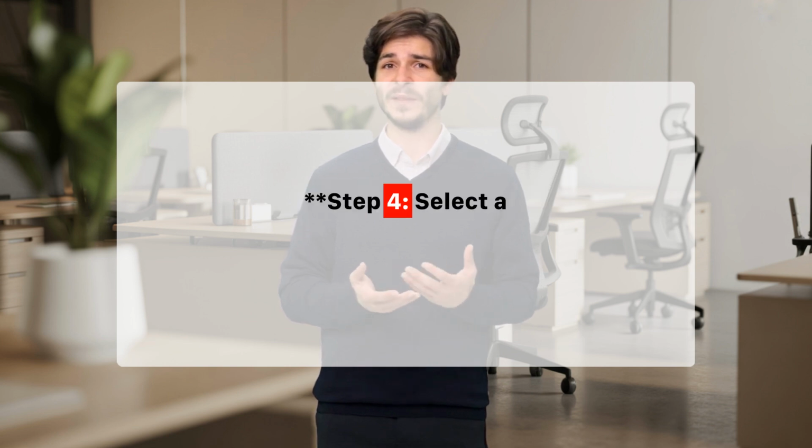Step 4. Select a reason for the return. A new page will appear, prompting you to select a reason for your return from a drop-down menu. Choose the reason that best describes why you're returning the item, as this helps Amazon improve their services.